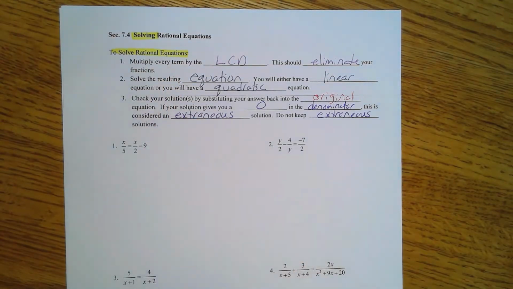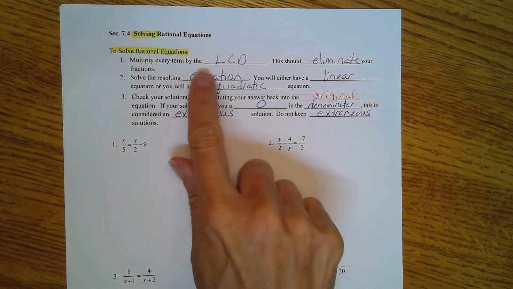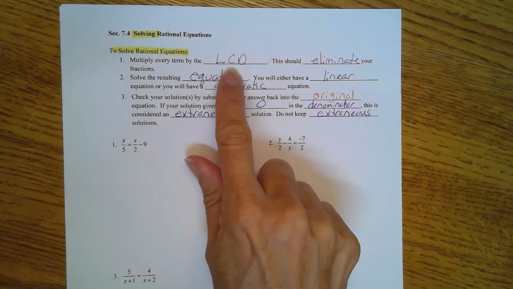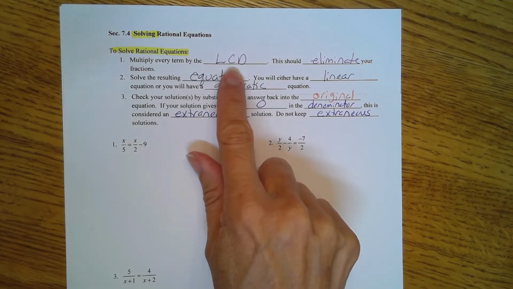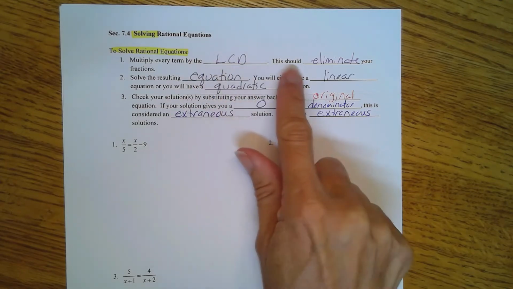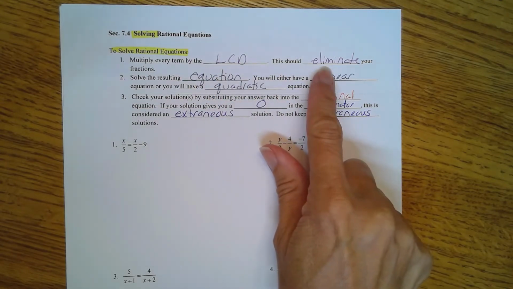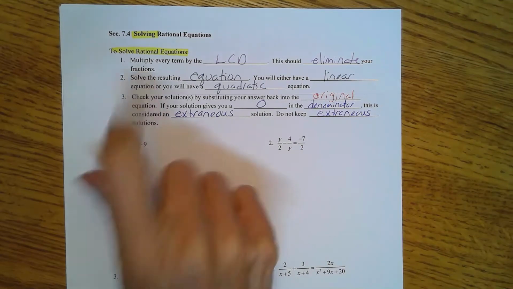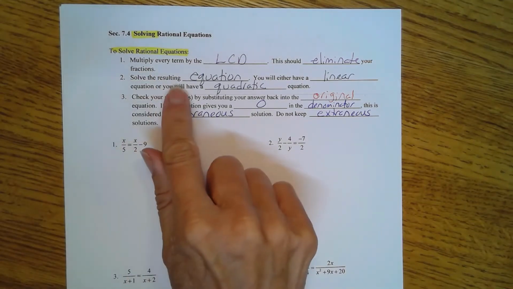So to solve rational equations, the first thing you want to do is multiply every term by the LCD. So you still need to find the LCD, but you're not going to keep it. We did that with adding or subtracting, but not with solving. When you multiply every term by the LCD, this is going to eliminate your fractions. So you're really like, yay, I don't have fractions anymore. So then you're going to solve the resulting equation.